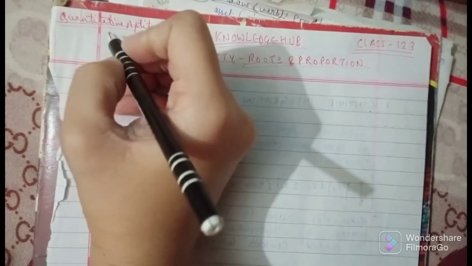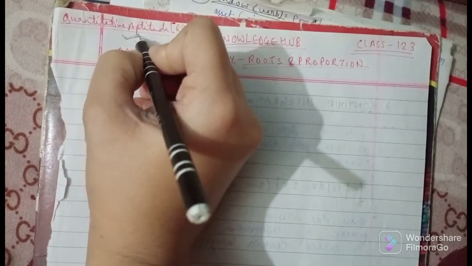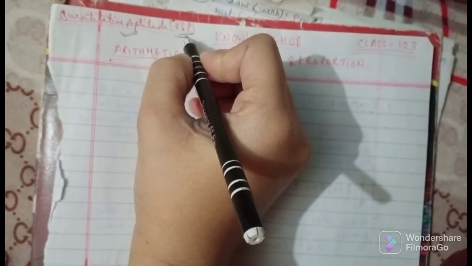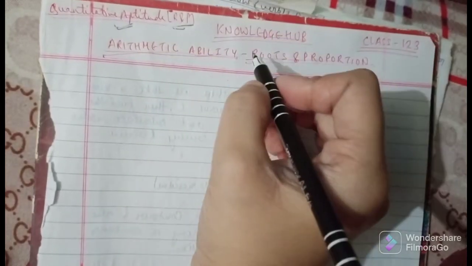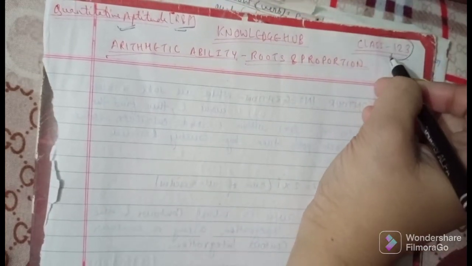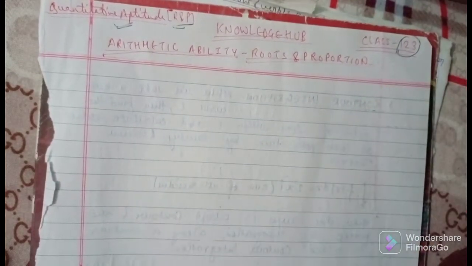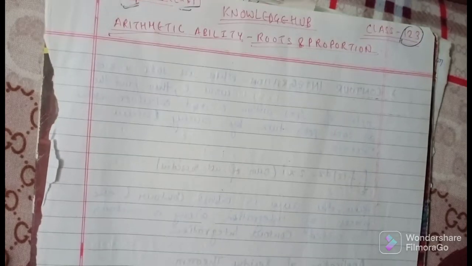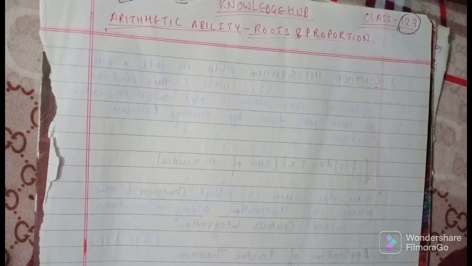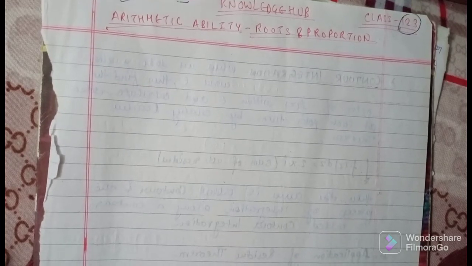Today we're going to start with quantitative aptitude, and that is ratio and proportion. This is your class 123, and we had done the 122nd class in the last session. We continue from where we left off.